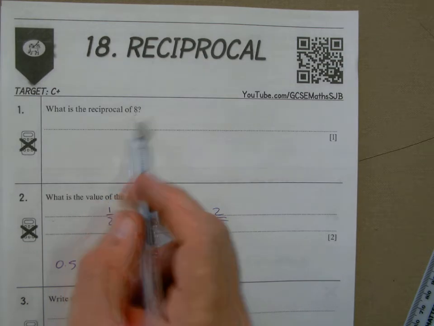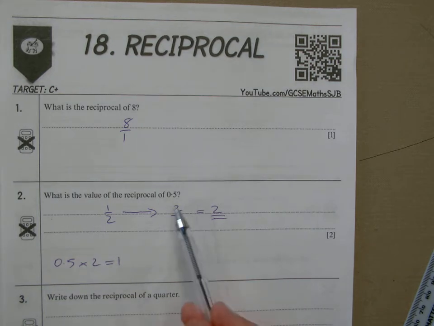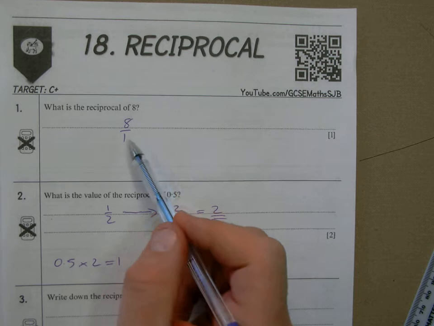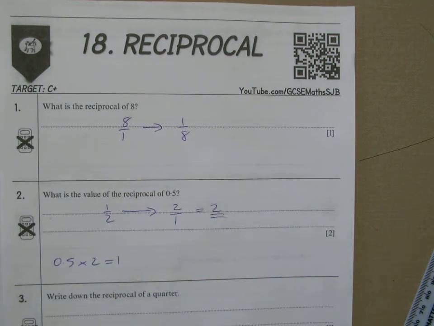What's the reciprocal of 8? Well, if we think of 8 as 8 divided by 1, just like 2 is 2 divided by 1, well, if we flip that, we get 1 over 8, yeah? And that's our answer. We can leave it as a fraction, and 1/8 is a suitable fraction there.